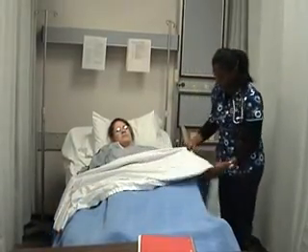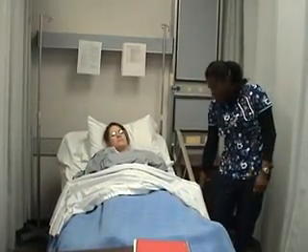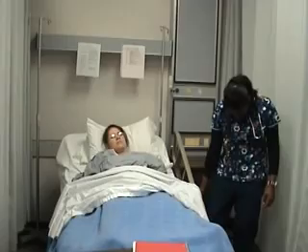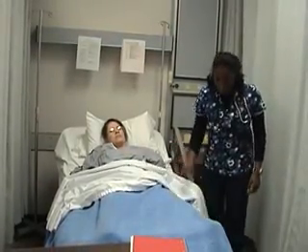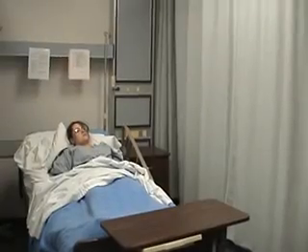The RN will document all of her findings, and if anything unusual is found, she will report it to the doctor. With this initial head-to-toe assessment, the RN has the information necessary to evaluate and set up a care plan for the patient.